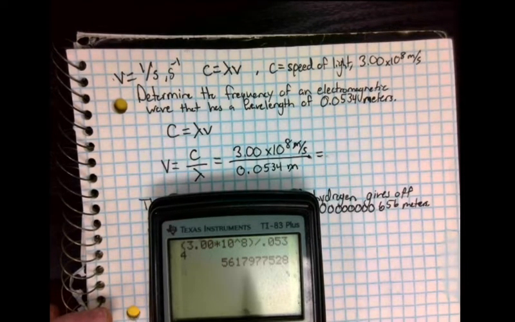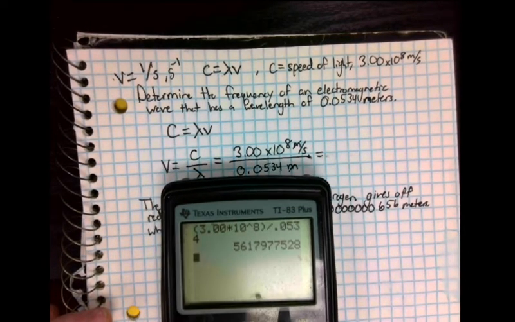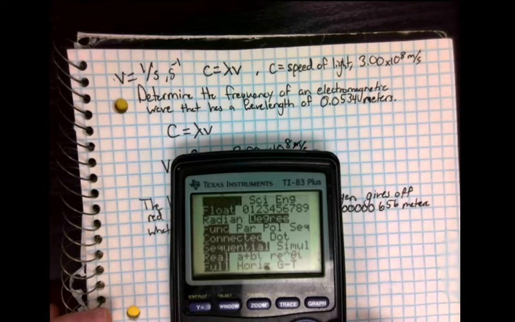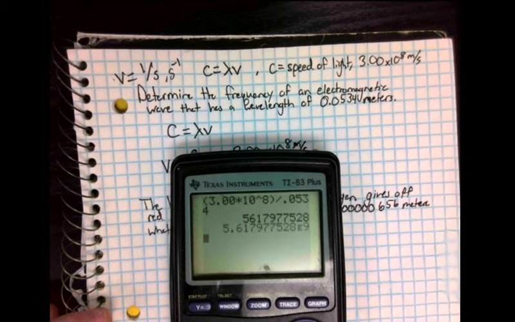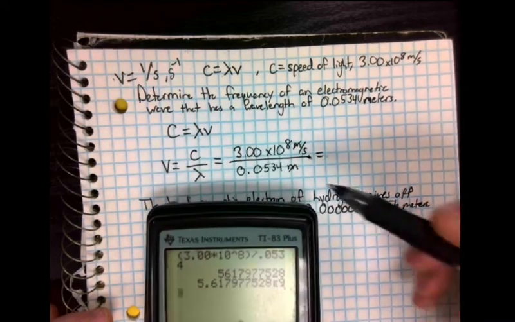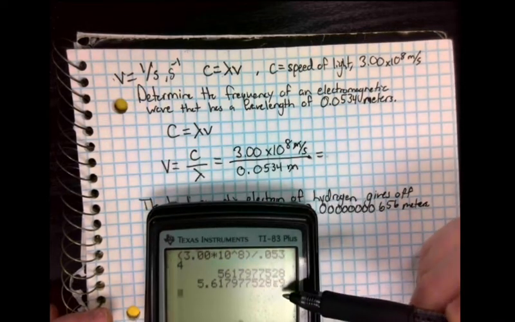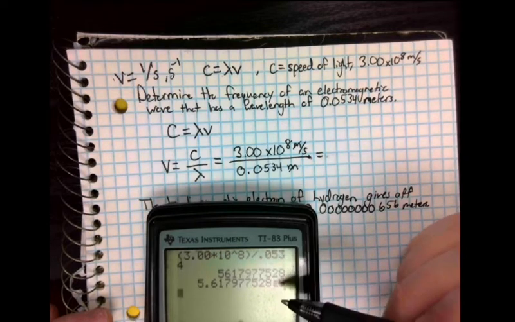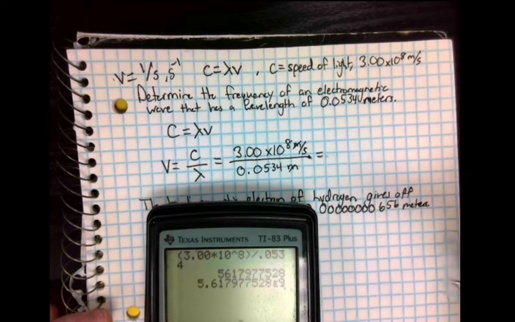So what I'm going to do is go to my mode, and we're going to do psi, and I'm going to hit enter. I'm going to quit out of that, and hit enter again, and this time it's actually going to give me the frequency, the number that I want for this, as a scientific notation number.